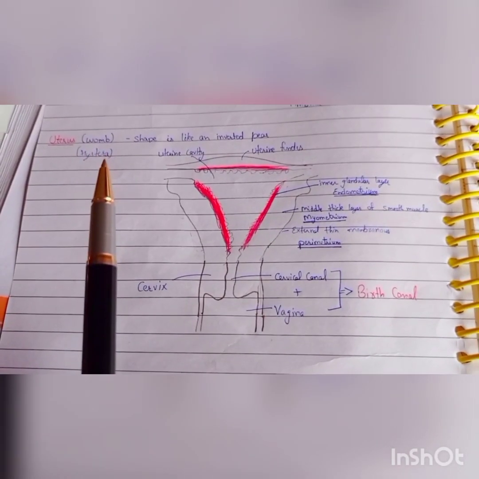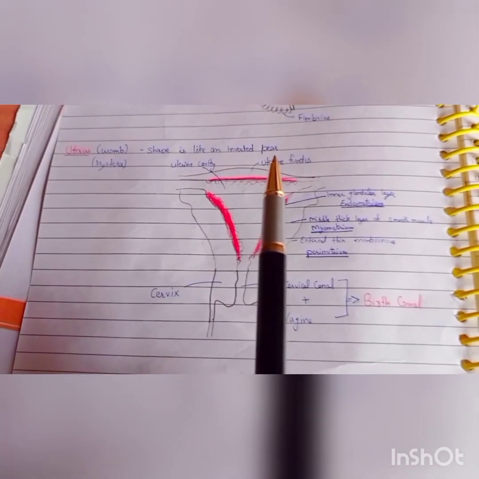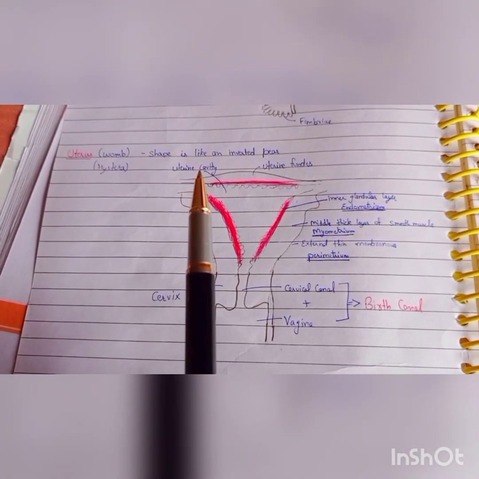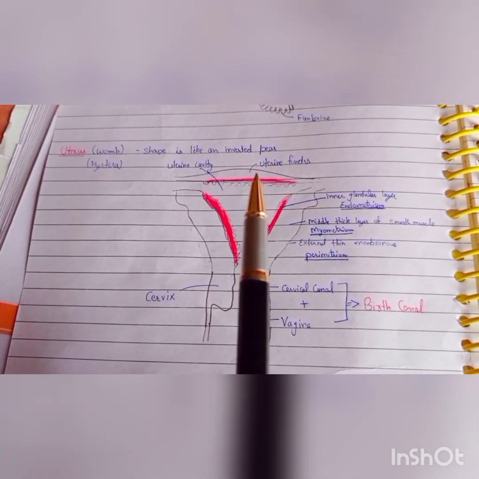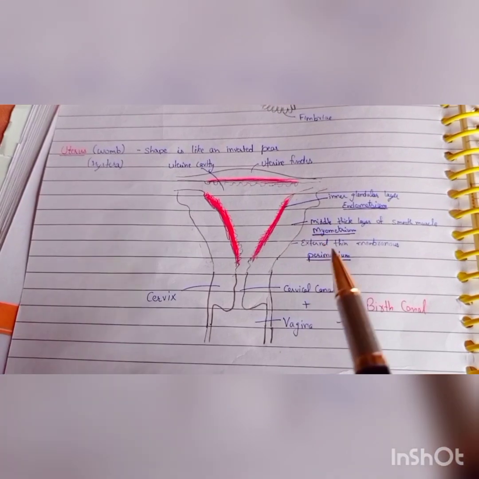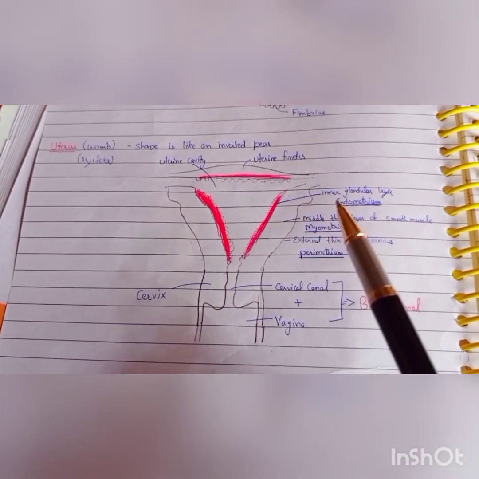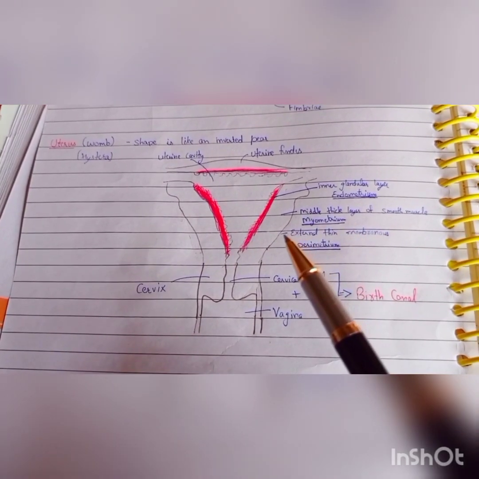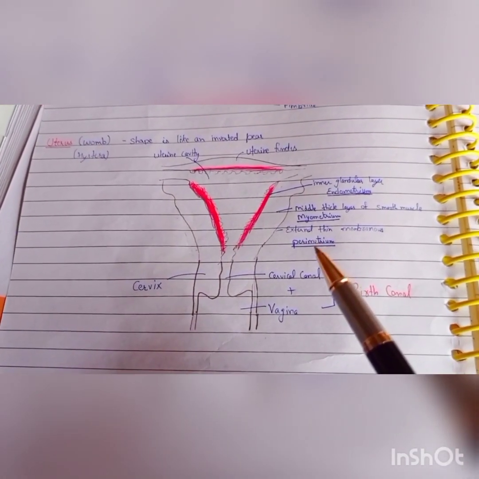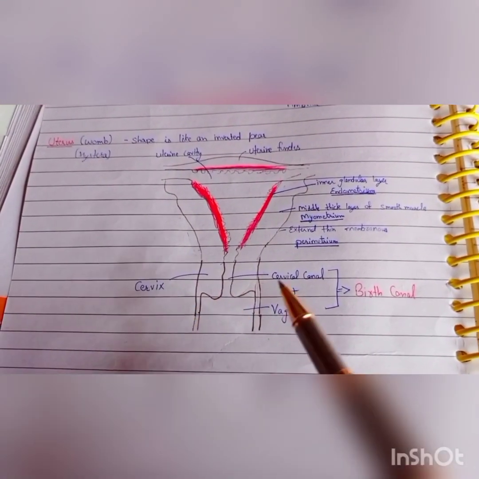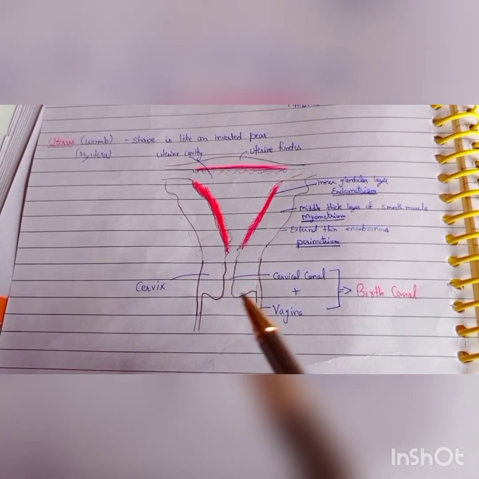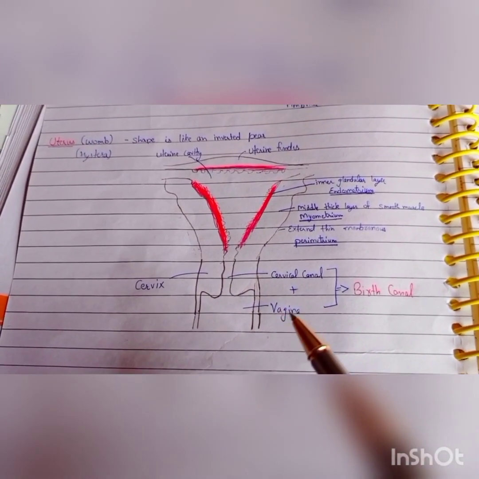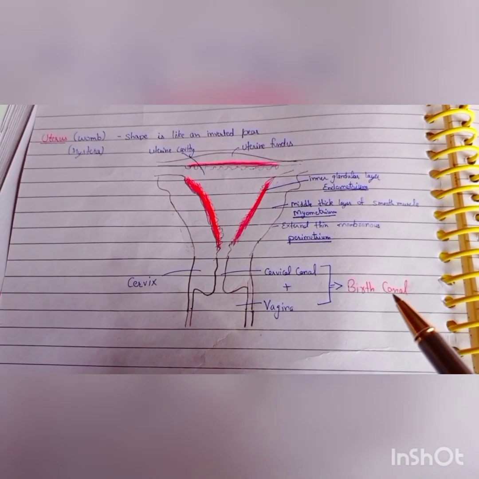Uterus, also called womb and hystera. Shape is like an inverted pear. Uterine cavity, uterine fundus. Inner glandular layer, endometrium. Middle thick layer of smooth muscle, myometrium. External thin membranous layer, perimetrium. Cervix, cervical canal. Cervical canal plus vagina is also known as the birth canal.